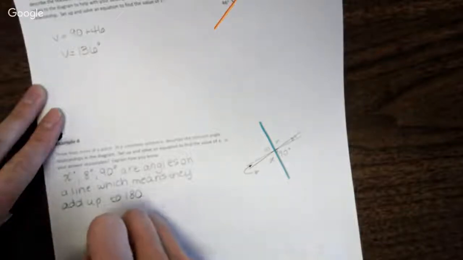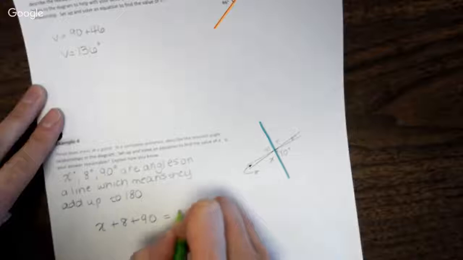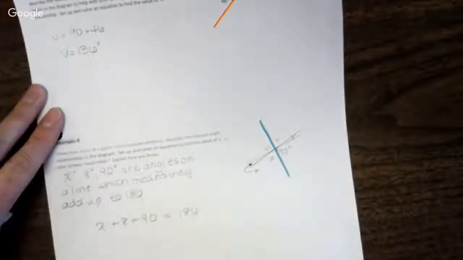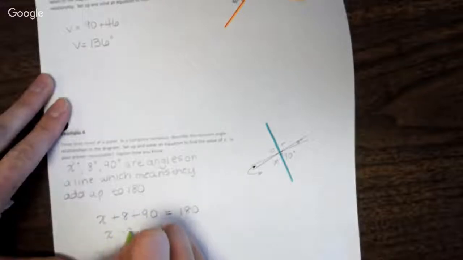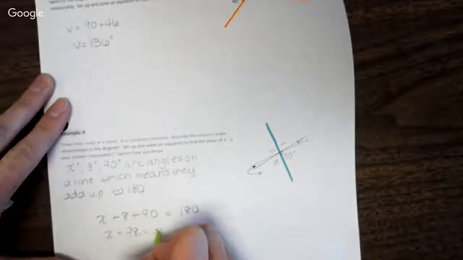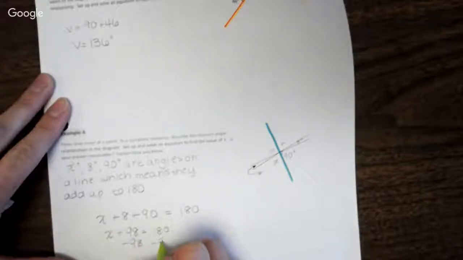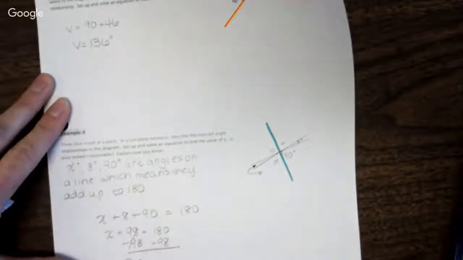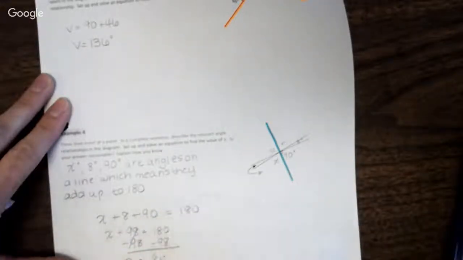All right, so let's write our equation. X plus 8 plus 90 is equal to 180. So 8 plus 90 is 98. To solve, we're going to subtract 98 from both sides. So X is equal to 81 degrees.